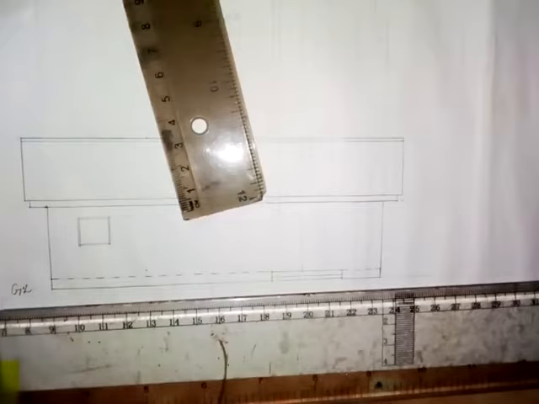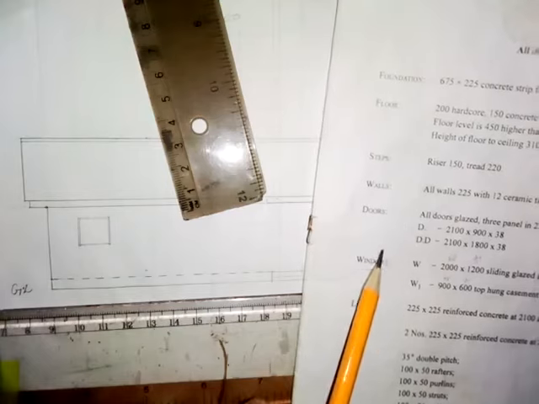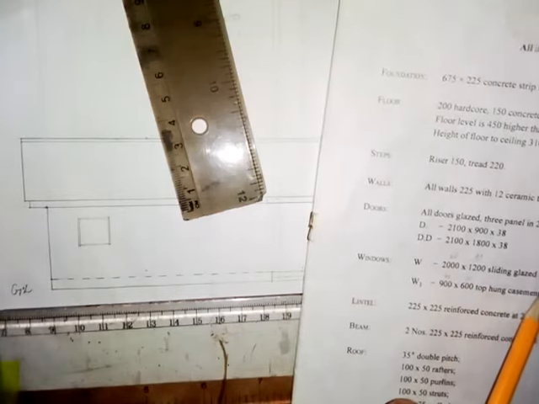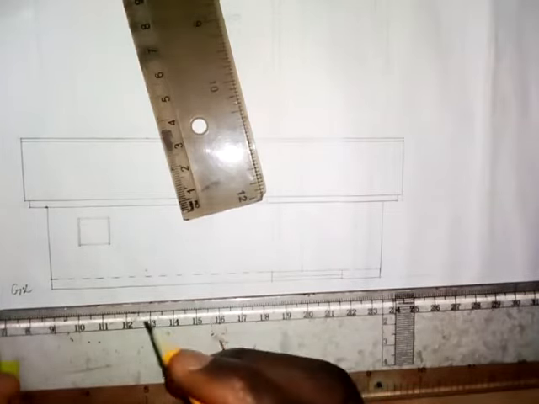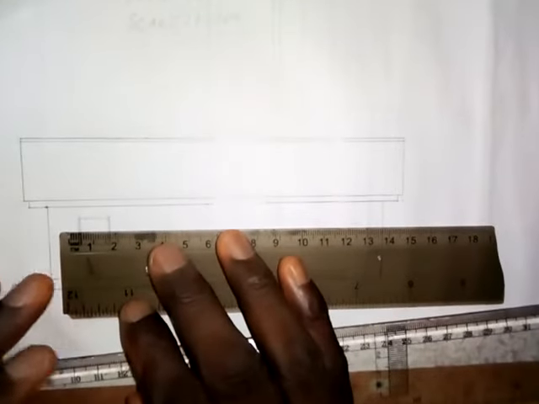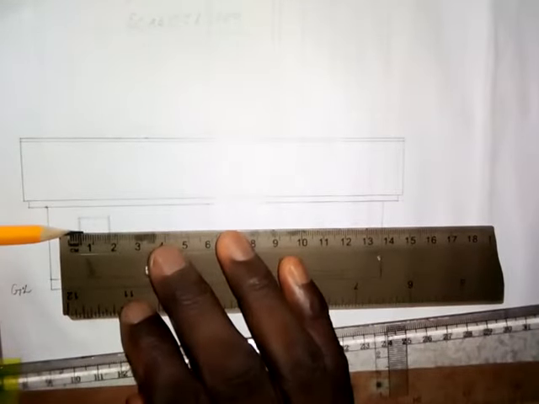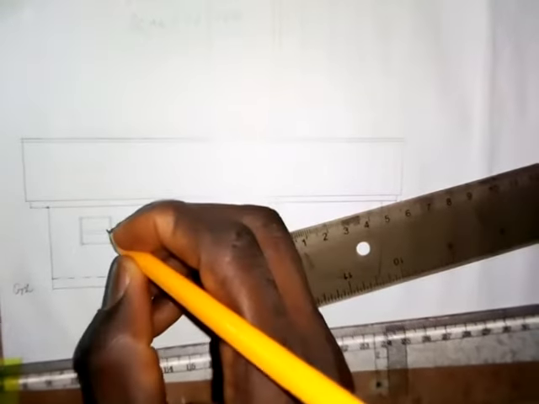Okay, so the type of window that we have here, based on what the question says, is all windows sliding glazed in aluminum frame. So you can slide the window. If it's a sliding window, I just put this symbol here. So you can move it to this side.